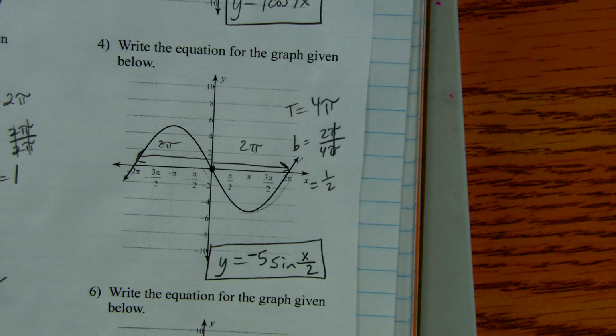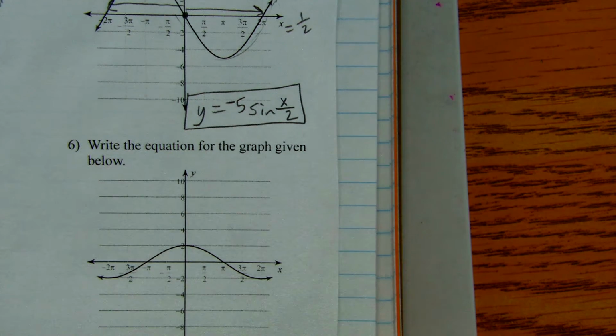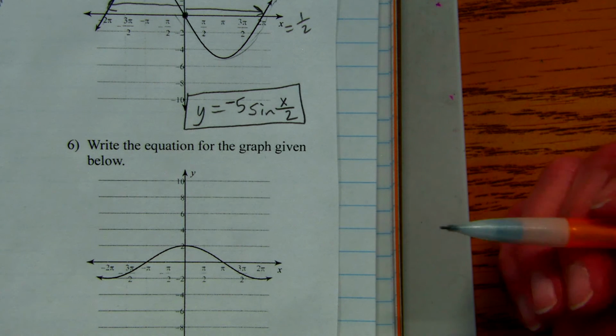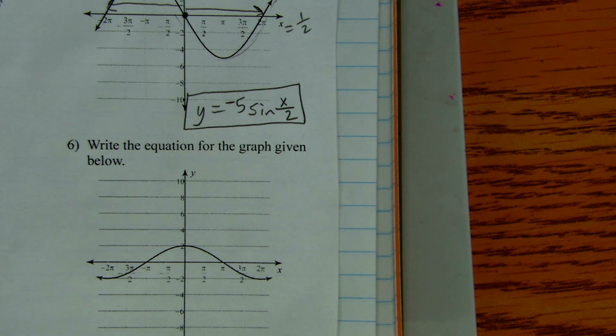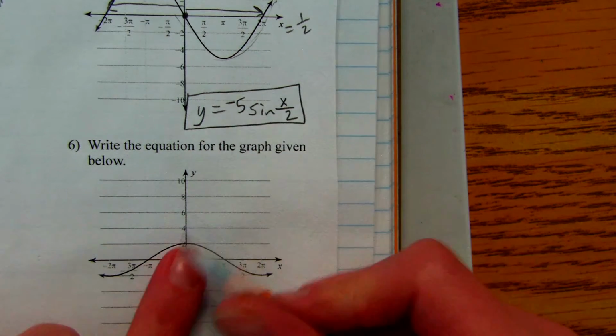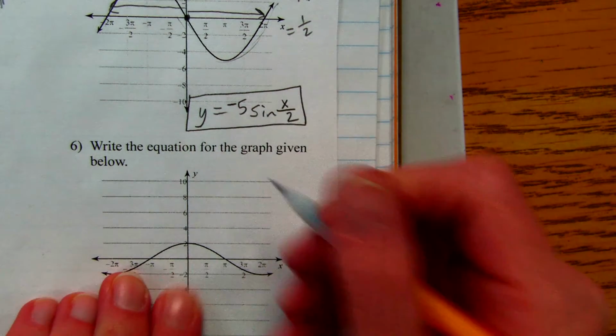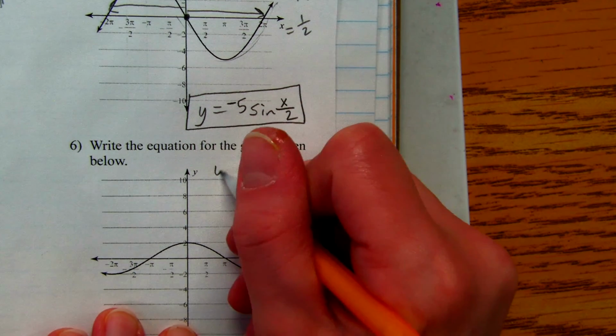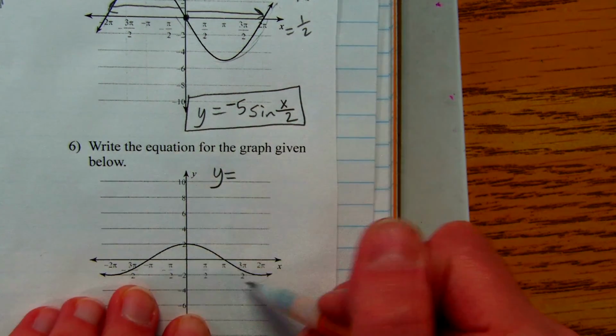And then we've got one more. Number 5 was messed up, so we're skipping to number 6. Would you guys say this is a sine or a cosine? Cosine. Why? Because it doesn't go through the origin. Yeah, it's not starting at the origin with its wave. It's very symmetric. Does it have a reflection? No. So I'm going to have a positive number.